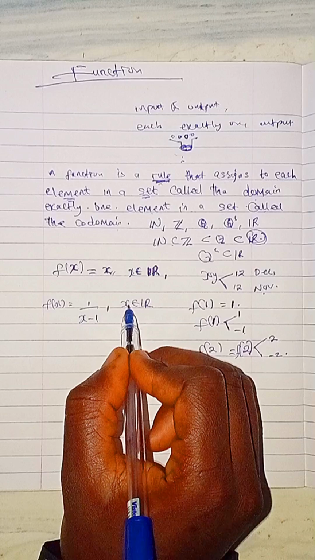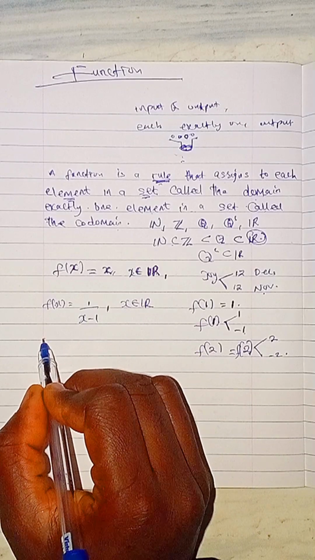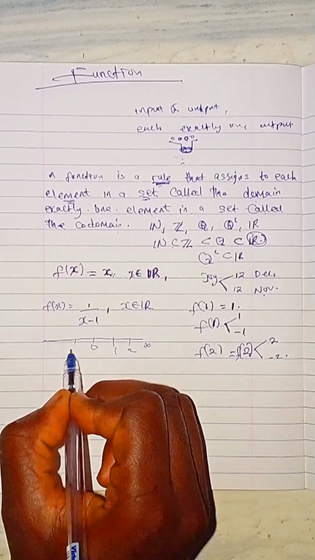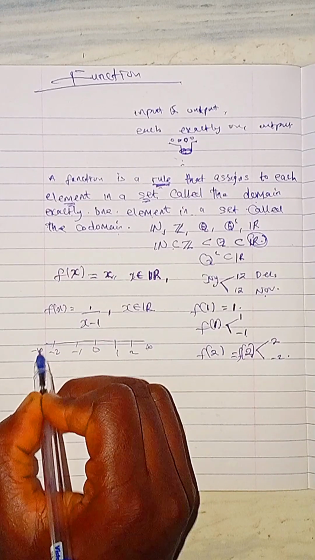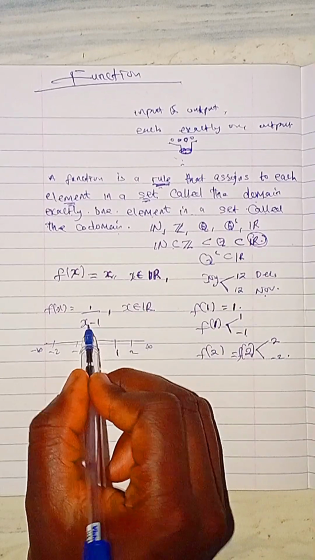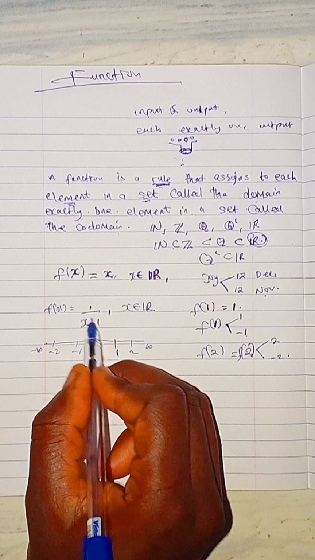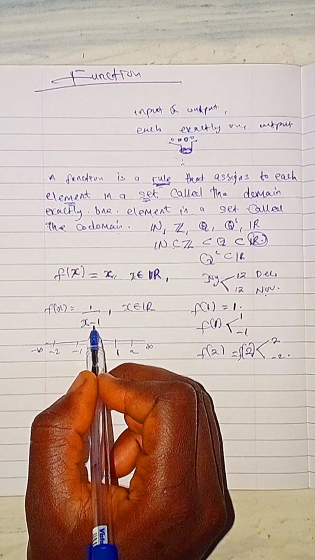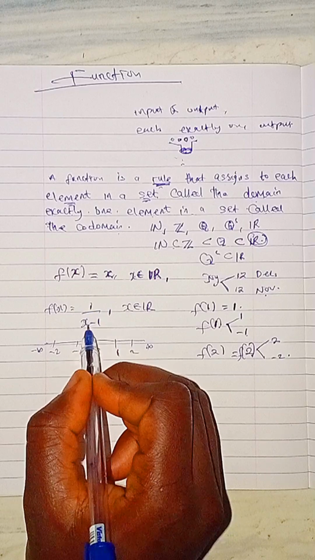If the input is coming from the real numbers, 0, 1, 2 to positive infinity, and minus 1, minus 2 to minus infinity, then when I put 1 here, the denominator will be 0. 1 over 0 is undefined in mathematics. It doesn't make sense. There's no answer for 1 over 0.